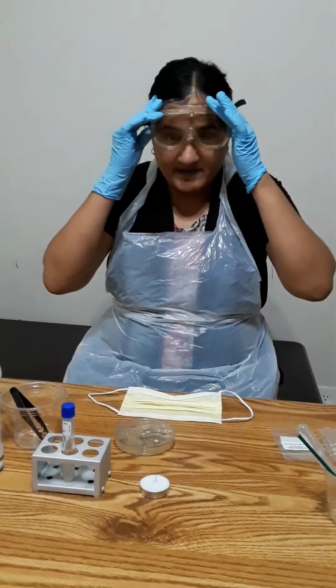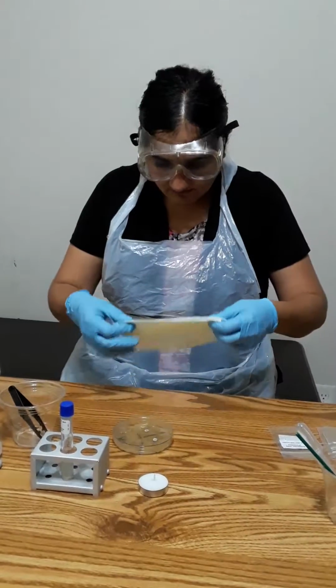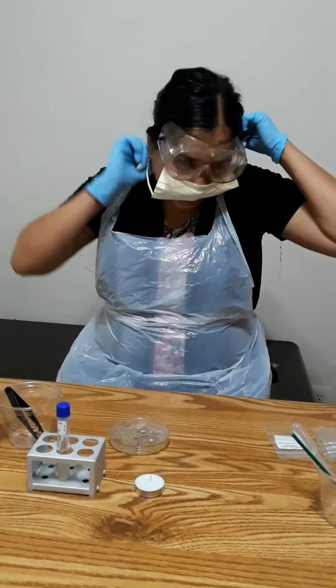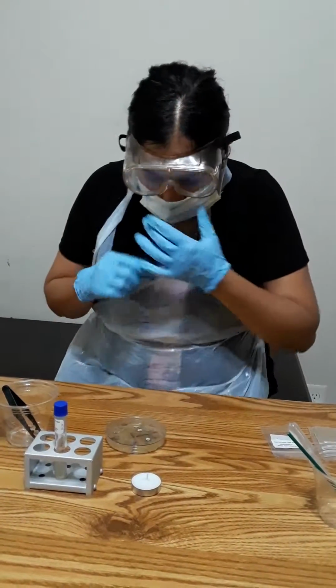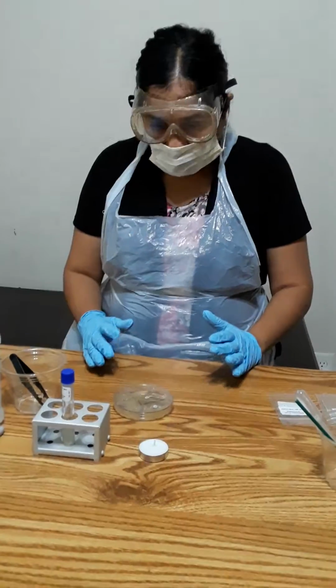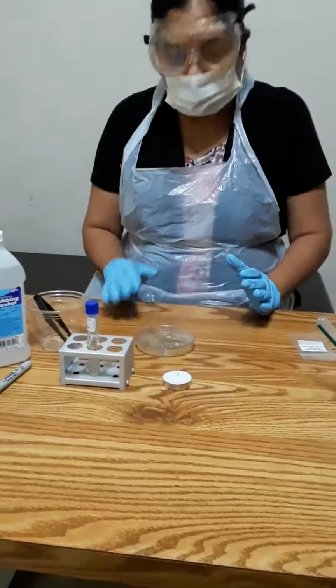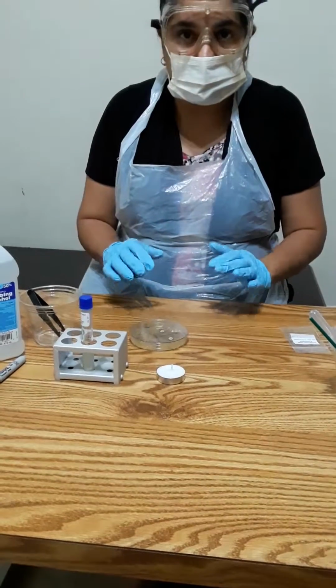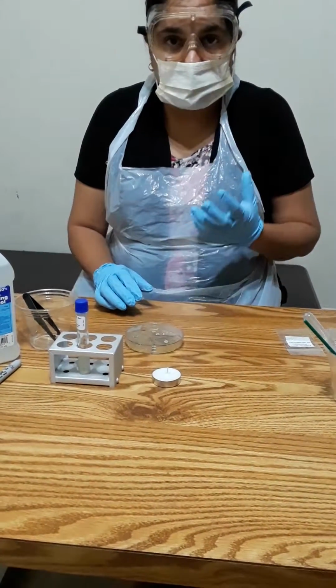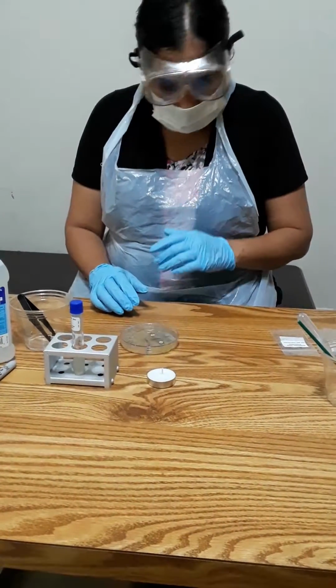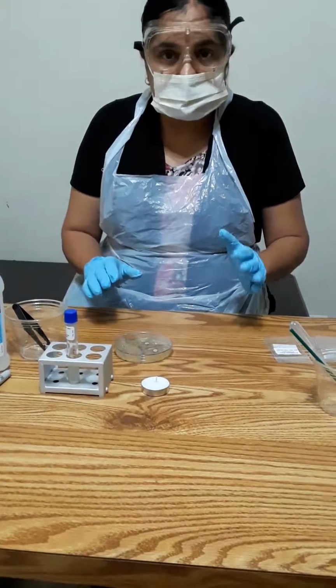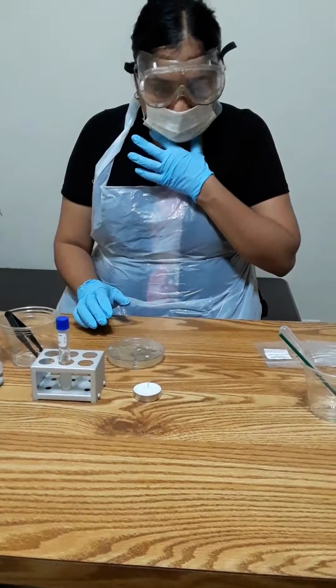So I'm going to start my experiment now. I already did half of it, because it requires 1 to 2 hours for preparing the agar and the absorption of the broth of this microbe. But still I'm going to demonstrate what I actually did.